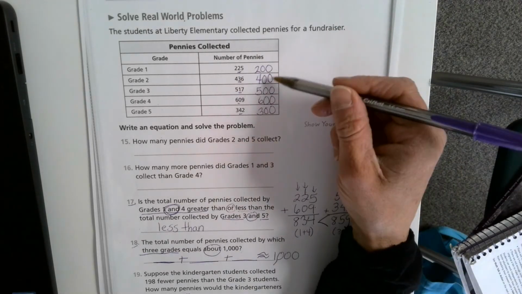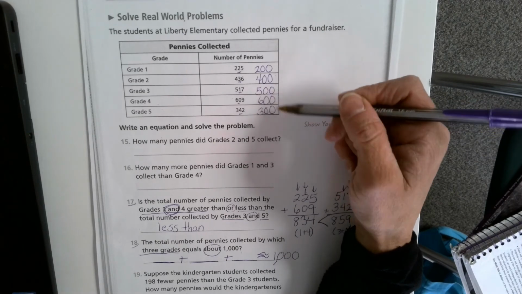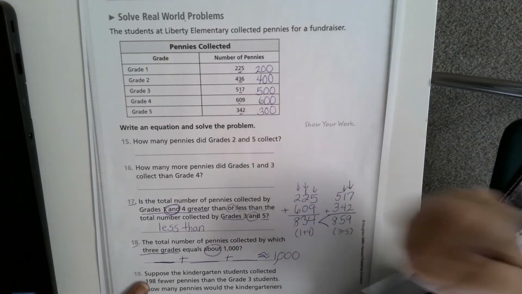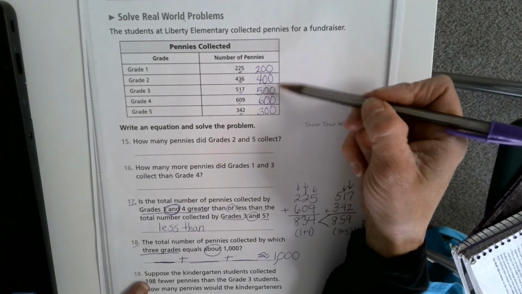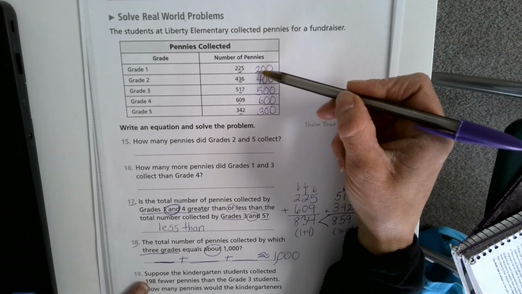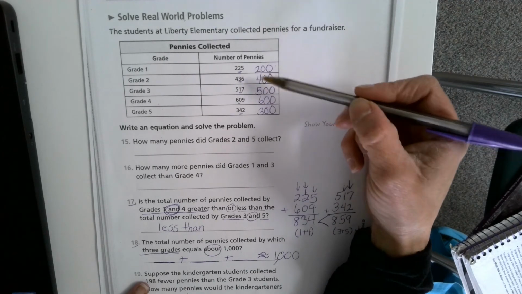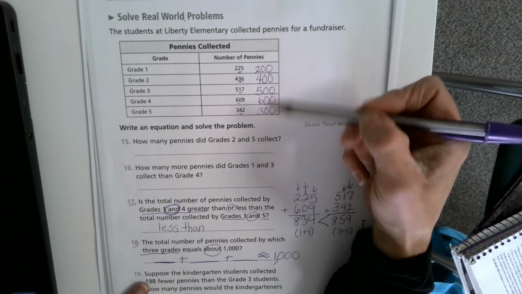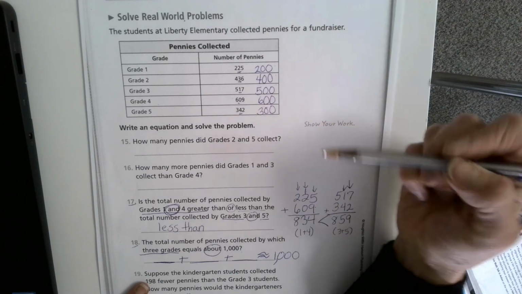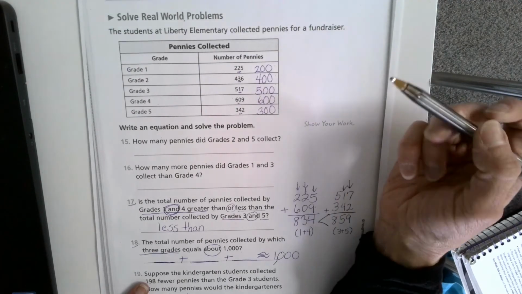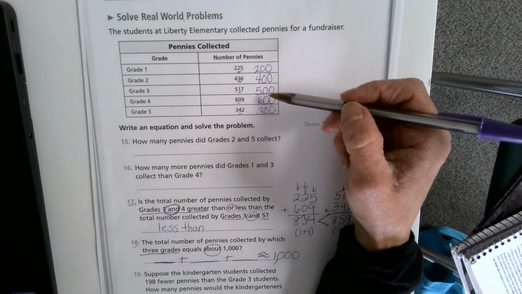So now I get to look at these numbers, and if I were to figure out what would equal 1,000, shoot, I could just start with the first 3. 200 plus 400 plus 500. I could even think of just 2 plus 4 plus 5 and see if I can make it equal 10. So 2 plus 4 is 6. 6 plus 5 is 11. That's not too far off.